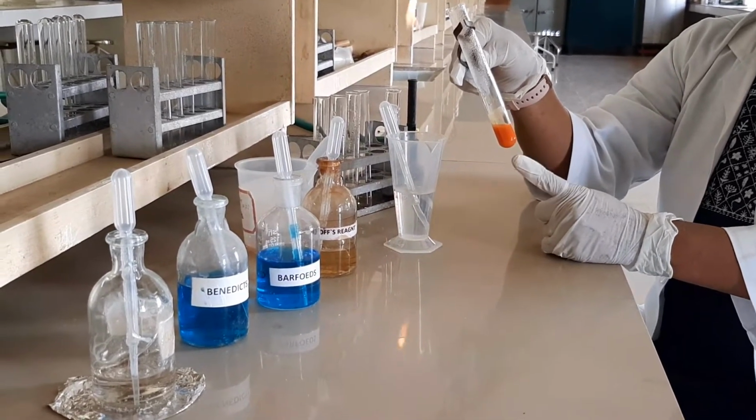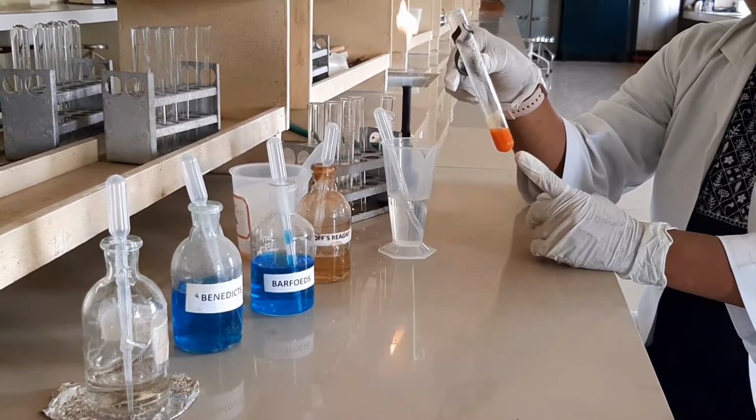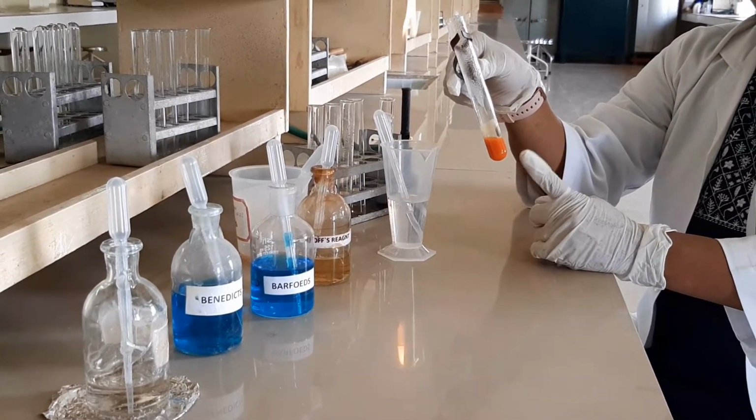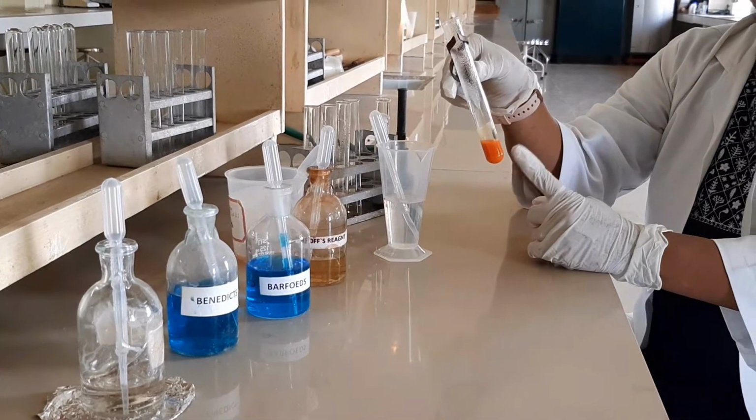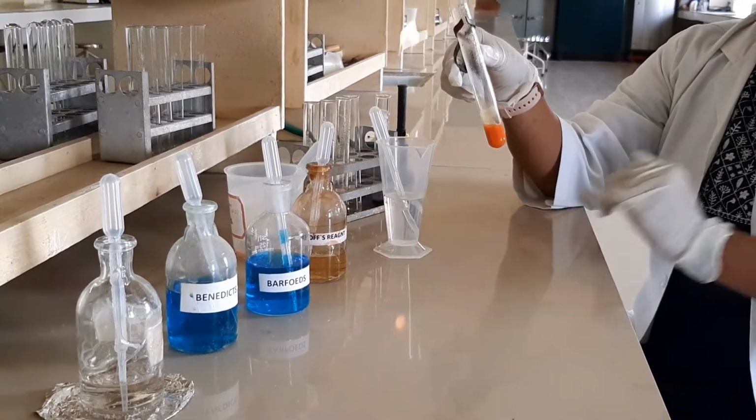This shows the presence of reducing sugar. Glucose is a reducing sugar, so our sugar should be a reducing sugar. This confirms the test of whether we have a reducing or non-reducing sugar.